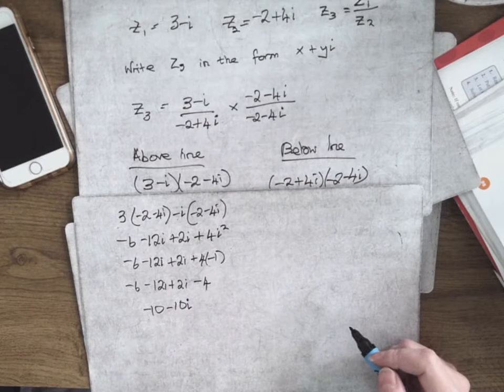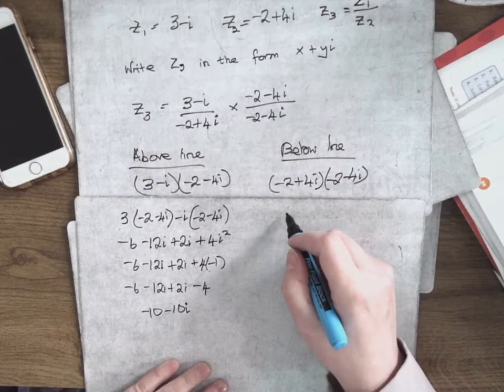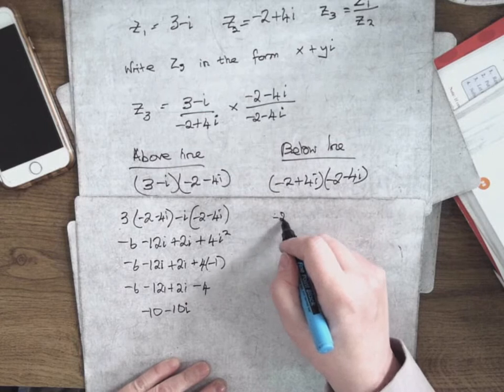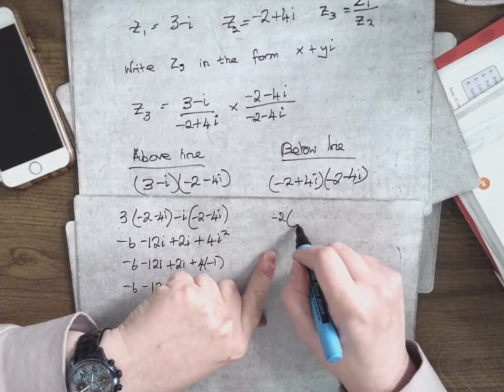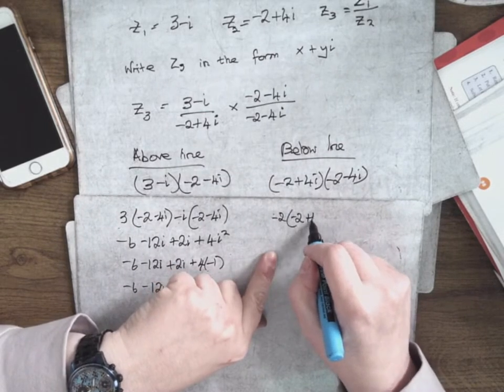Are you okay? Right, okay, below the line, split up. So this is what I want to multiply. So it's minus 2 multiplied by your second bracket.